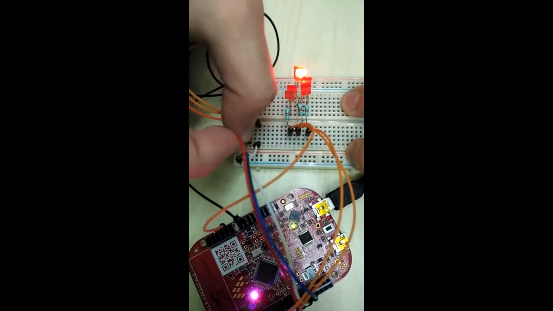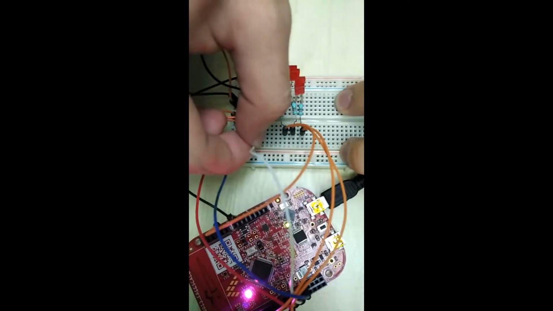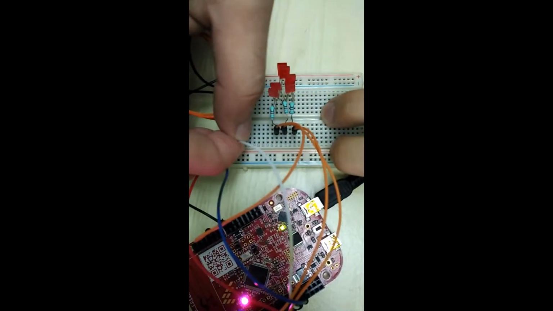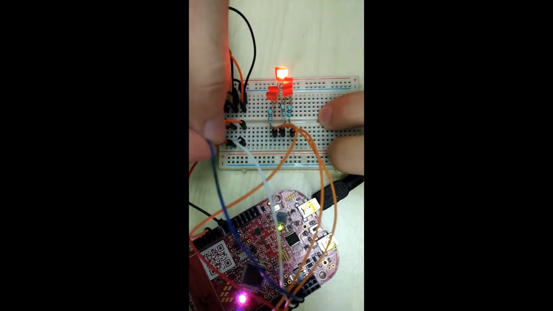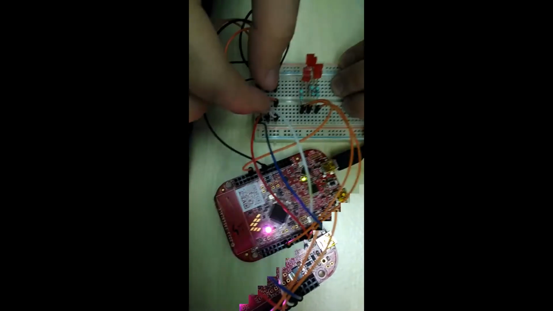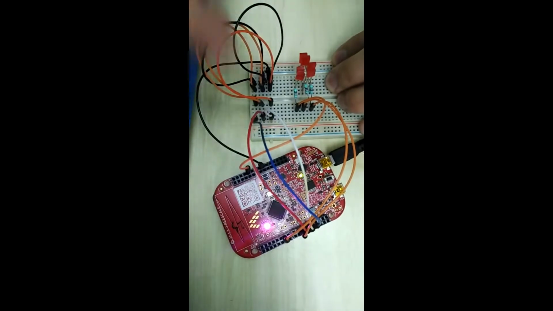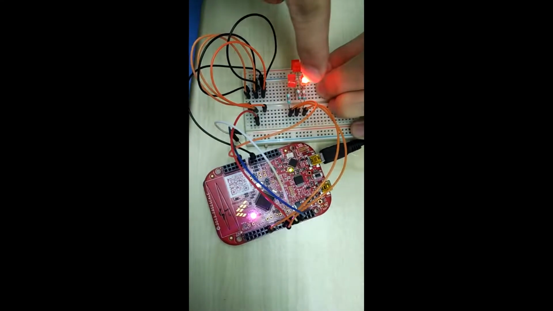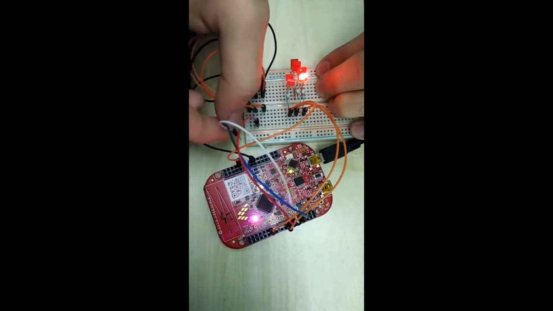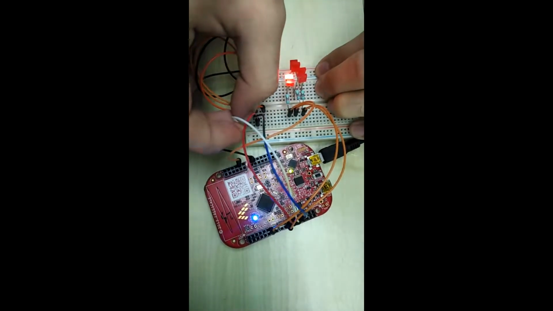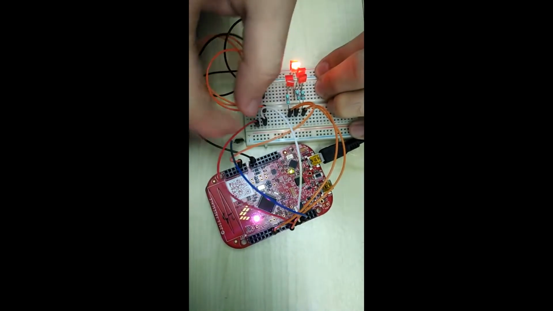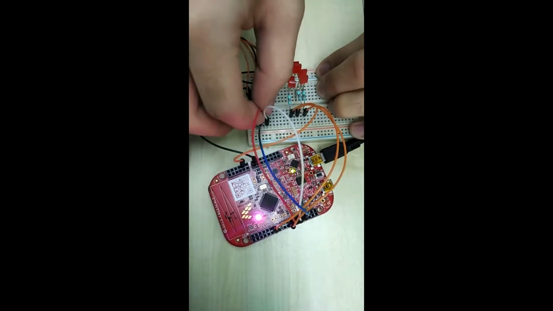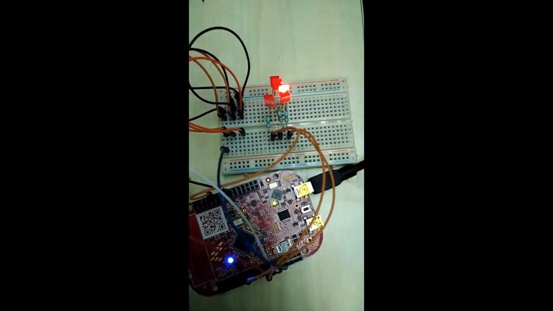And the fourth one is 1, 0, 0. When 1, 0, 1, it will be the fifth one. To get 6, we let our input be 1, 1, 0. Yeah, 6. Okay, that's for our part 1.